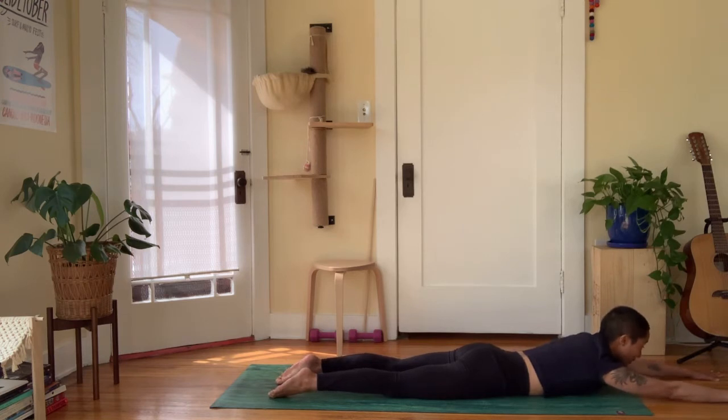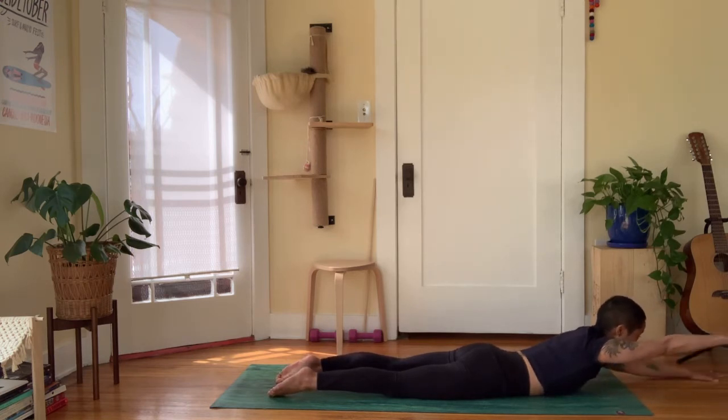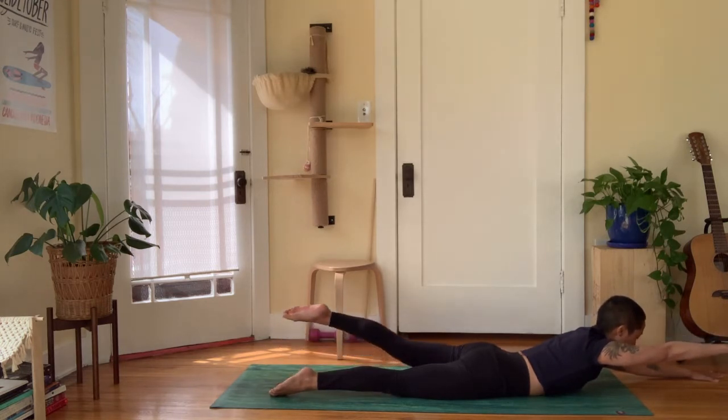So when you're ready, begin to raise right arm. Lift your chest a little too. Then your left leg as well. So opposite arm and leg. Okay, keep left arm light if you can, using your back strength. And softly release.